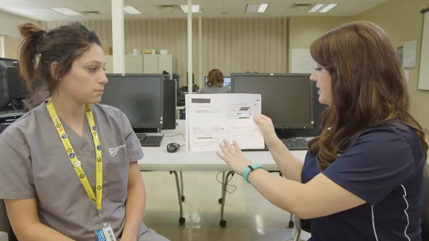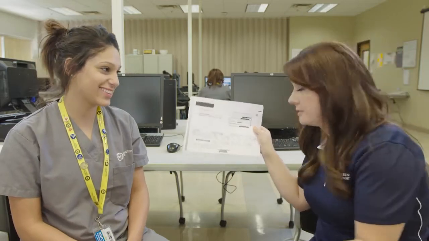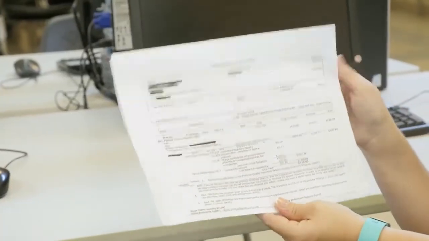Yep. And so when I look at this, what I'm gathering is that the patient doesn't owe anything, right? They do not owe anything. So yay for the patient, but of course, that's not always the case. Yeah. So let's look at another example of where that didn't happen.